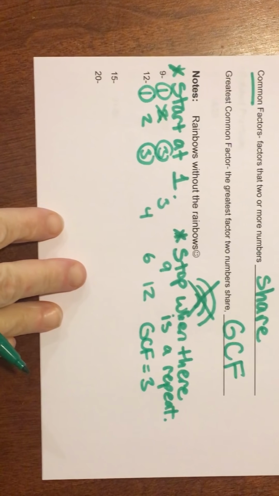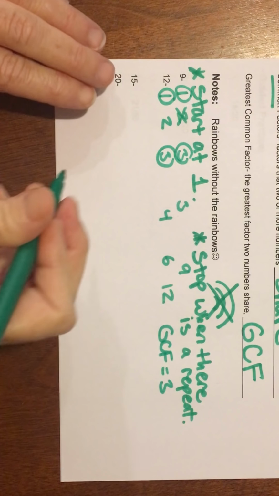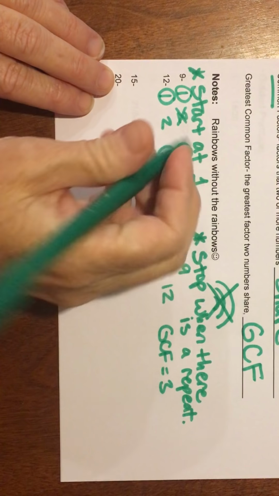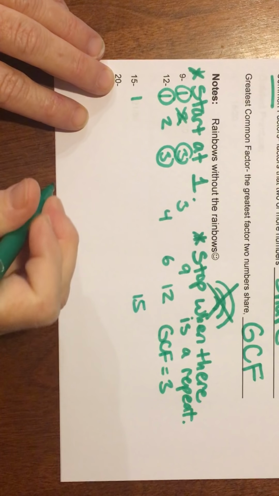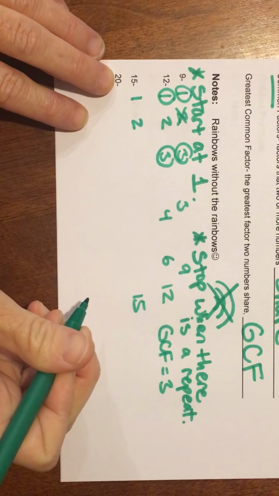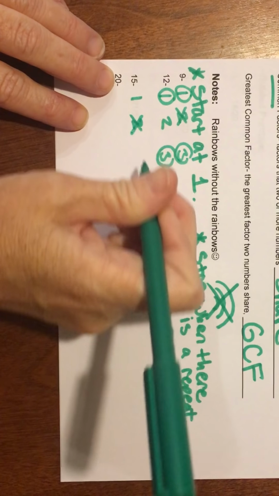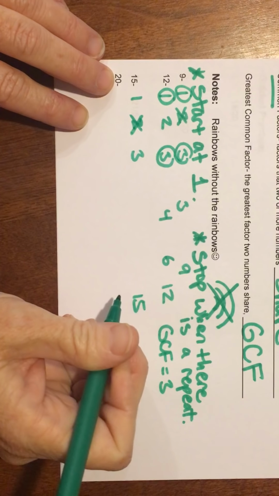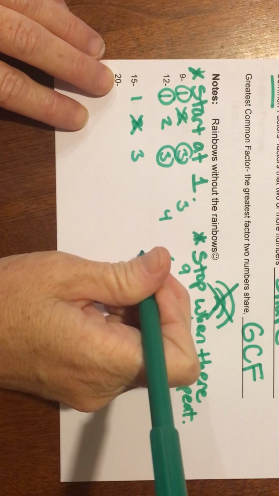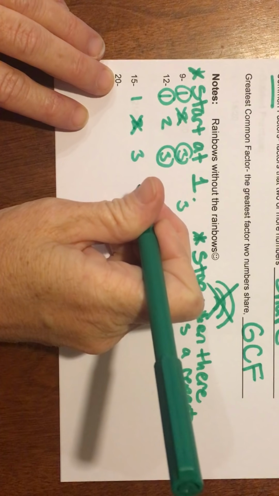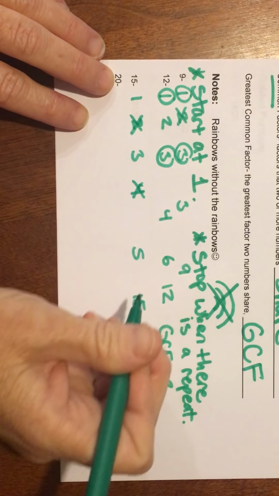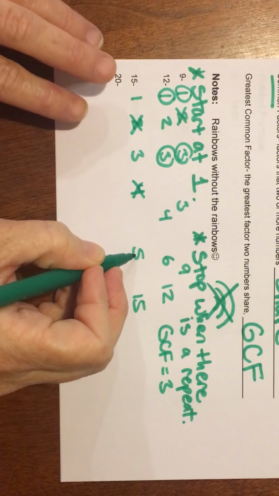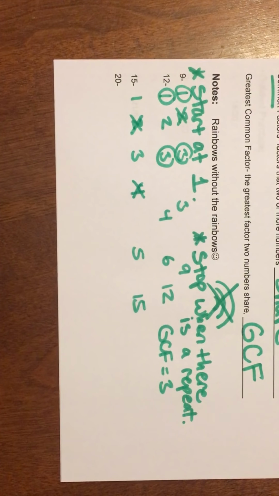Okay, let's try another one. So 15, I'm going to always start at 1. 1 times 15. 2 times won't work. 3 times 5. 4 times won't work. And then 5 would be a repeat, so I'm going to stop.